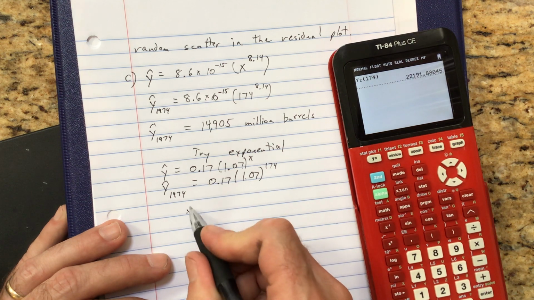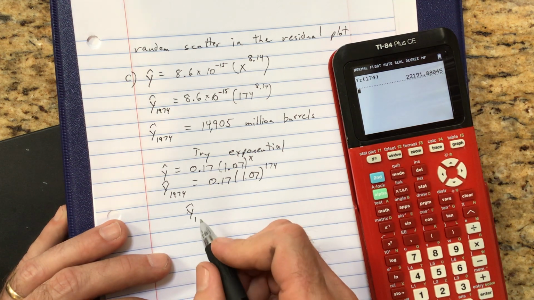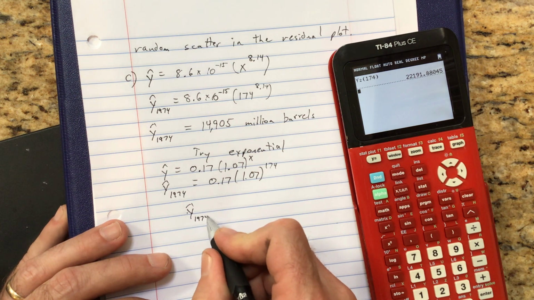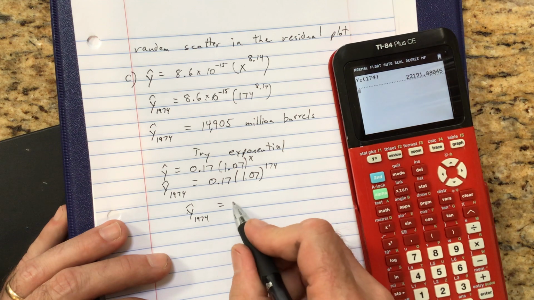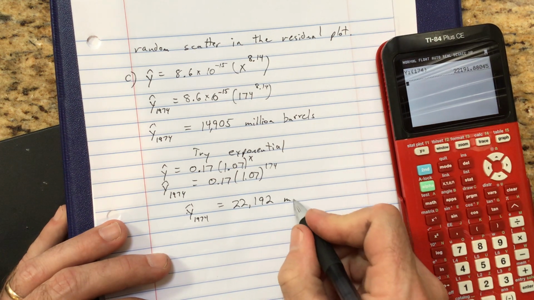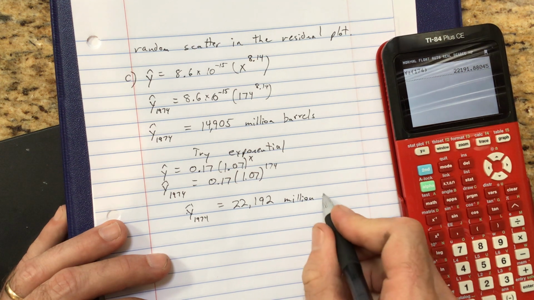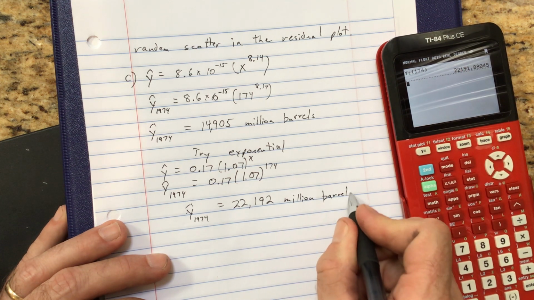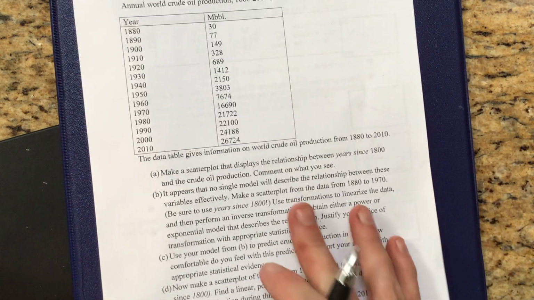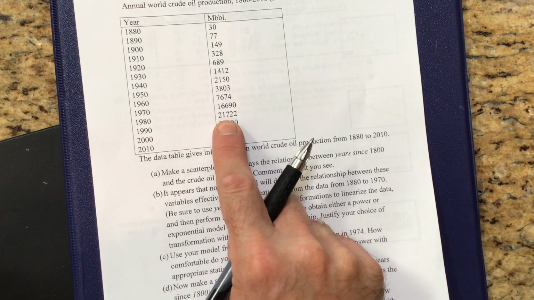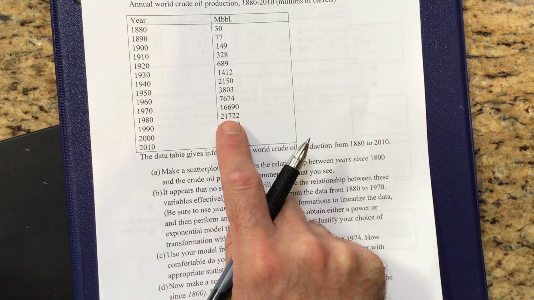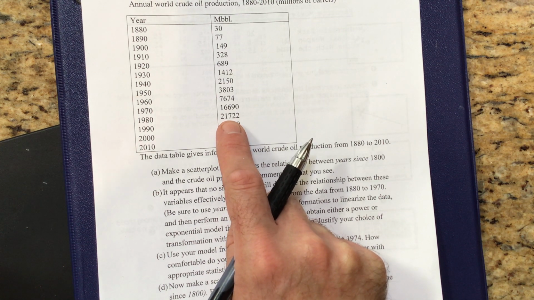Okay, and we get at least a number that's greater than the 1970. So that's a good sign. And again, million barrels. Okay, so that's good. At least it's more than 1970, but it's also more than 1980. So I feel like this method has overshot and the power came up short.